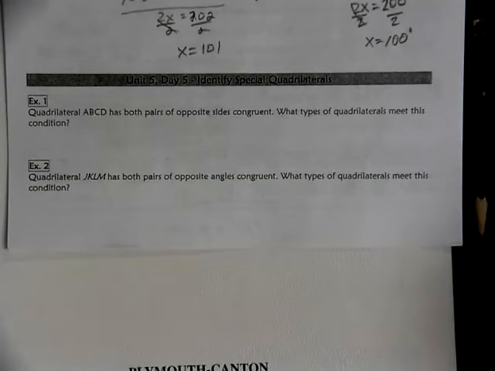This is Geometry, Unit 5. We are going to identify special quadrilaterals. So we're going to look at a list of information, and we have to determine what type of quadrilateral we have.